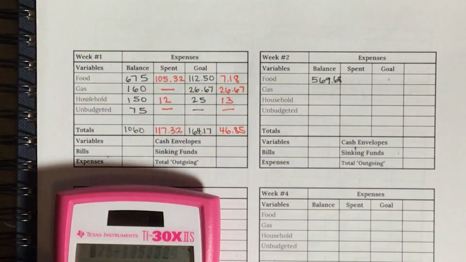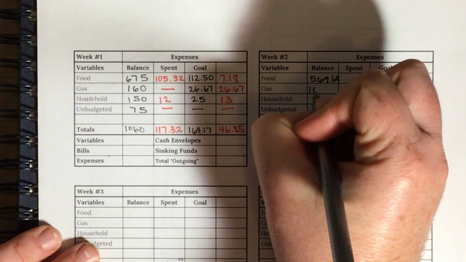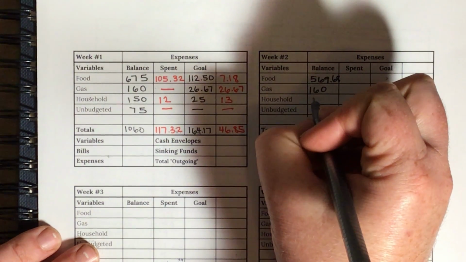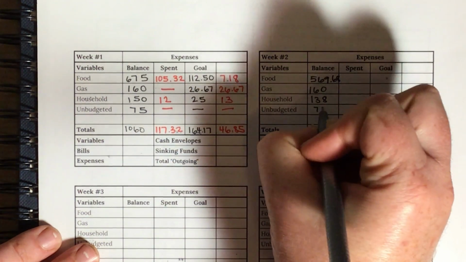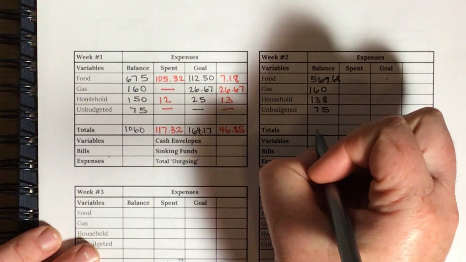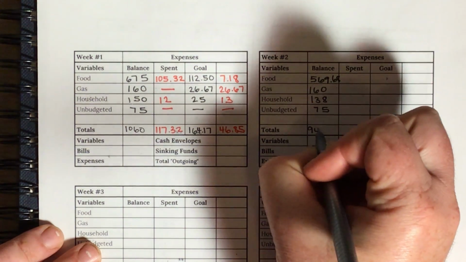I'm going to speed this up because I actually have these all calculated out. We didn't spend anything on gas, so that's 160. Household, we have 138 left. Unbudgeted, we still have 75. And then that total is $942.68.